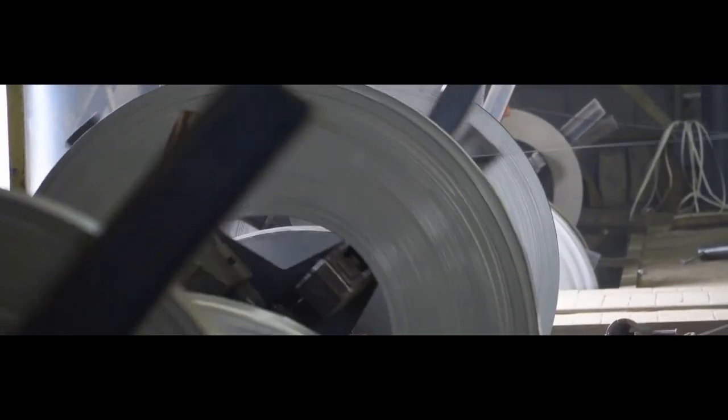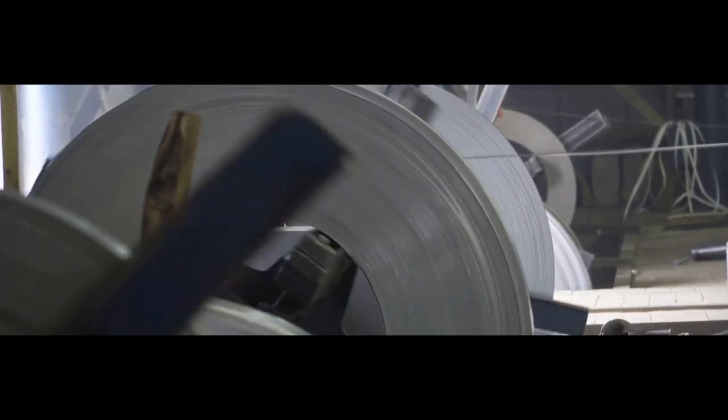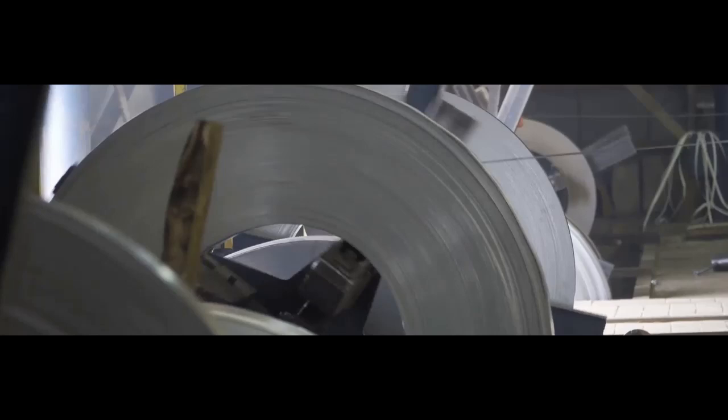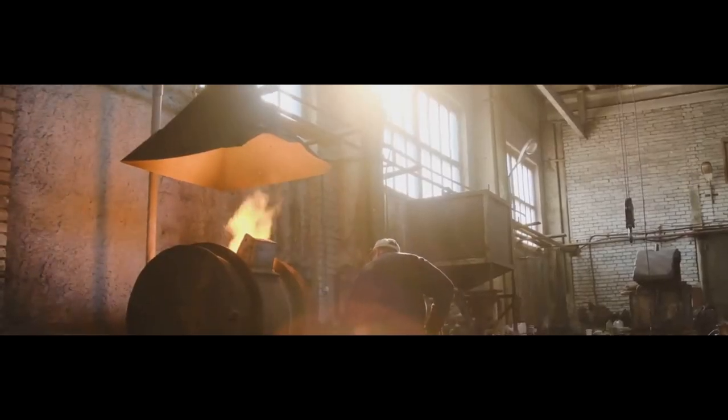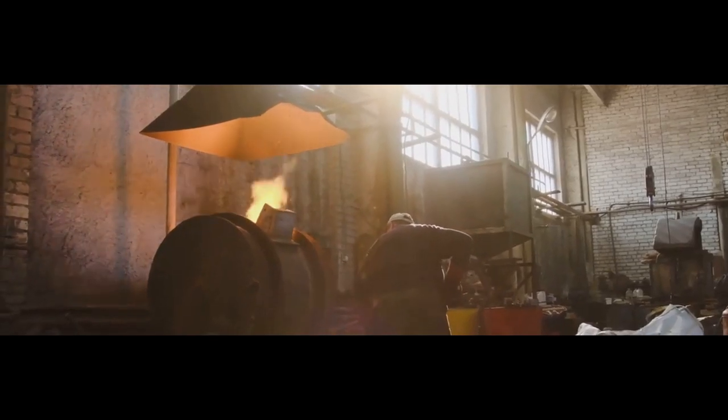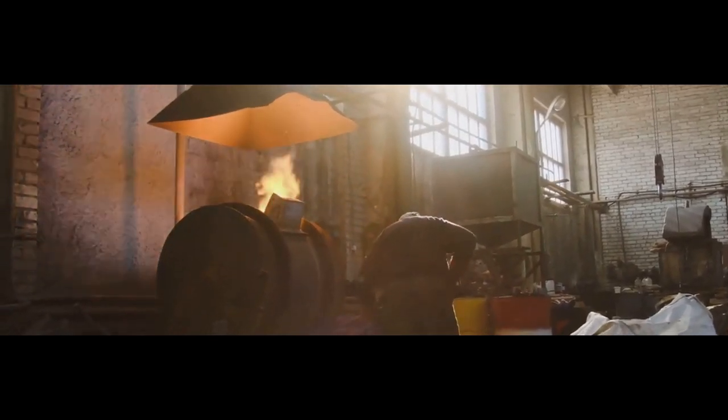Section 5, From molten metal to shiny foil, the art of rolling aluminum thin. This process is a fascinating journey that starts with raw, molten aluminum and ends with the shiny, flexible foil we use in our kitchens every day. The final stage of our journey involves transforming the molten aluminum into the thin, flexible sheets we know as aluminum foil. This transformation is a marvel of modern engineering and precision.